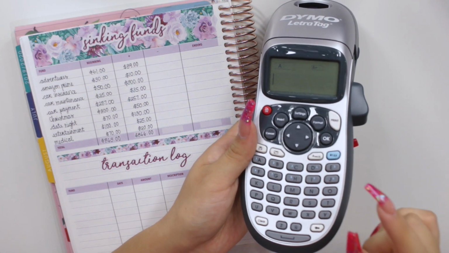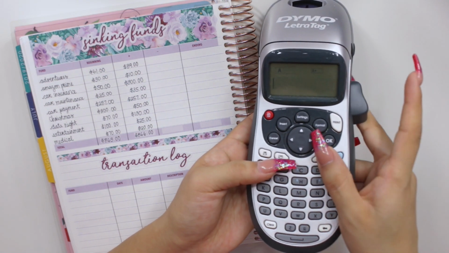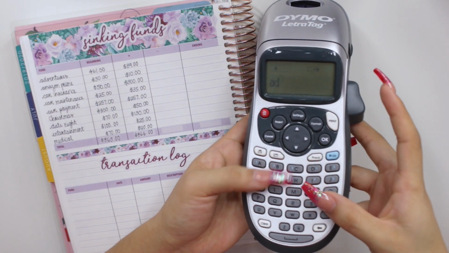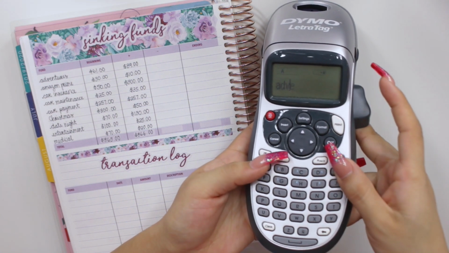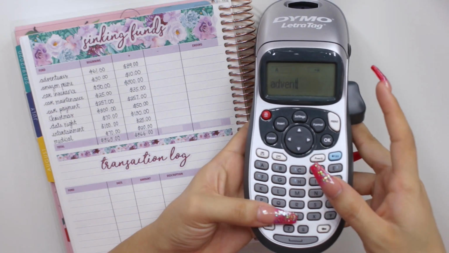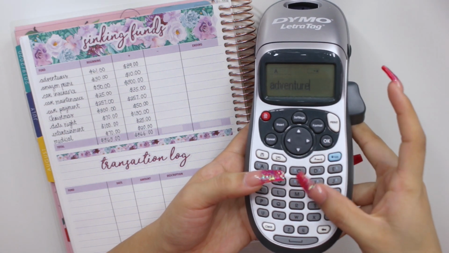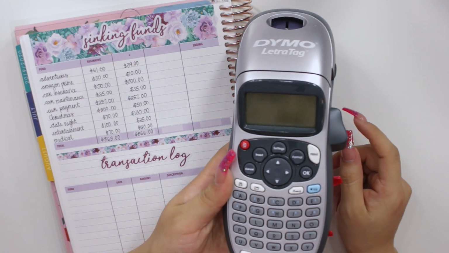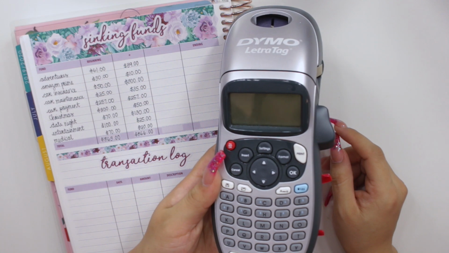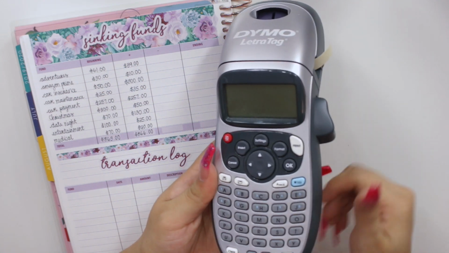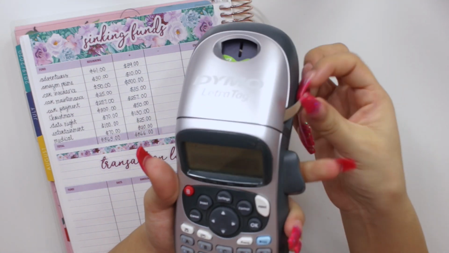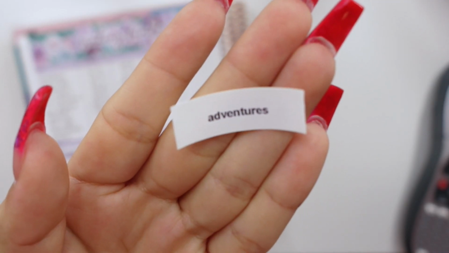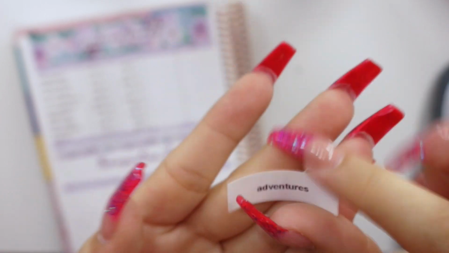So I'm just gonna quickly make one for Adventures. I don't know why, but I like them all to be lowercase. Adventures. I feel like I've done this in the past before. And then I will just go ahead and print on the side here. And you'll just cut it right here. And this is how my label looks. I believe the settings I have for this is for the small script.